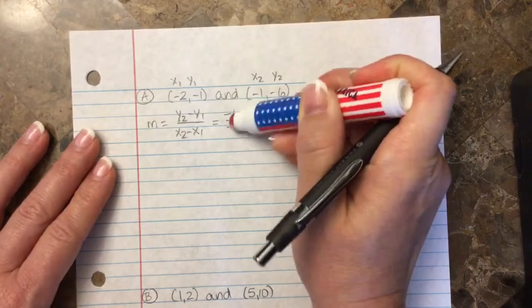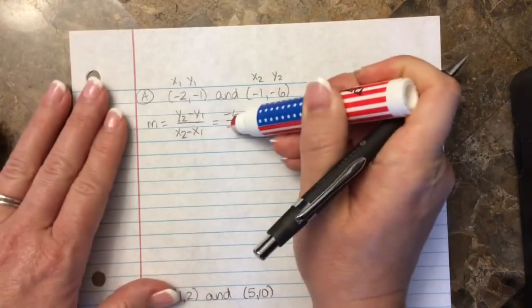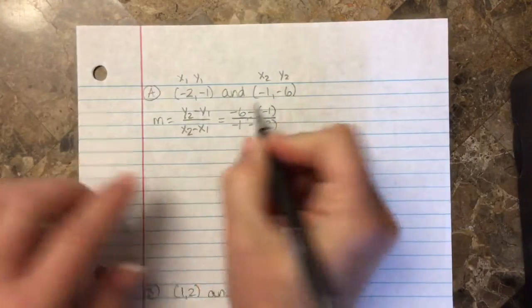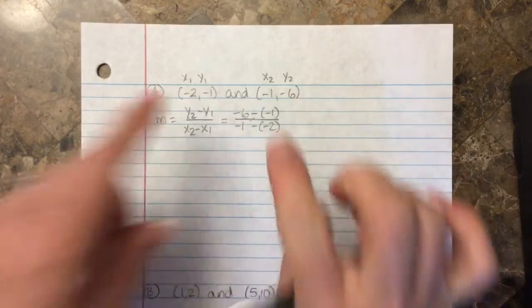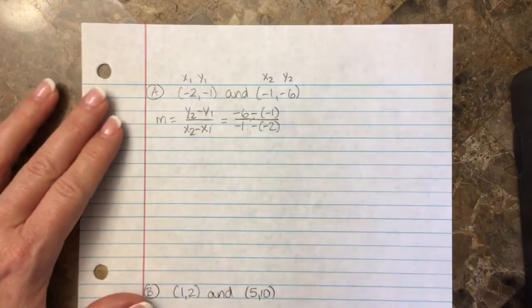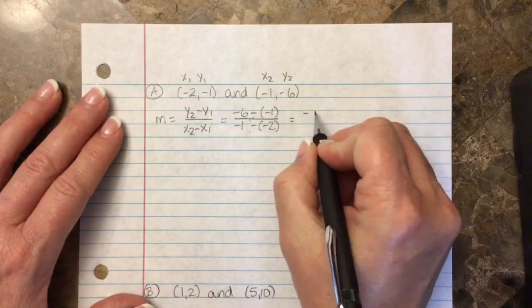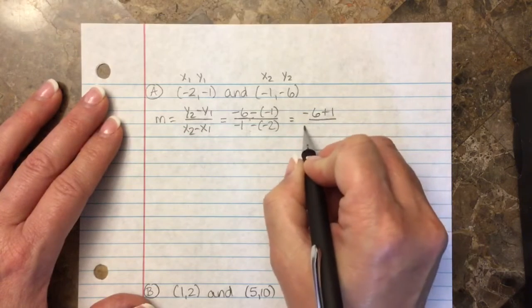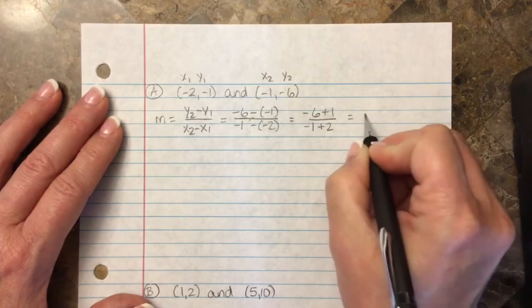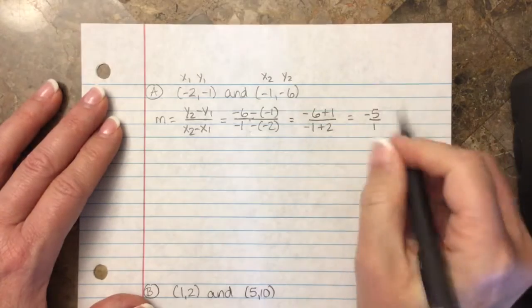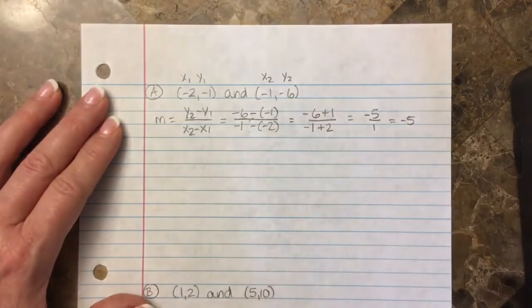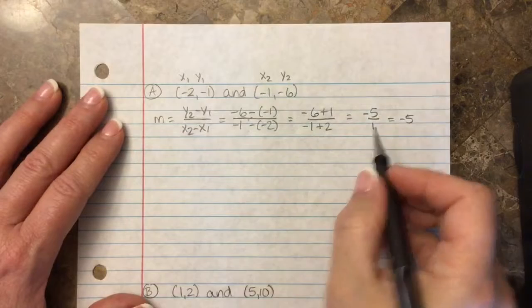So basically, the y's are in the numerator, and the x's are in the denominator. Okay, so then we simplify. We got a bunch of negatives here. Okay, so we get a slope of negative 5.